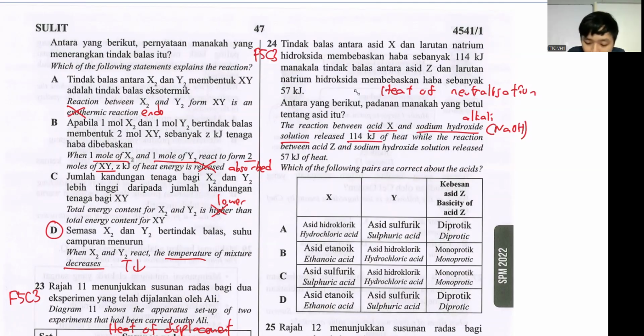While if acid Z reacts with NaOH, then you only get 57 kilojoule.